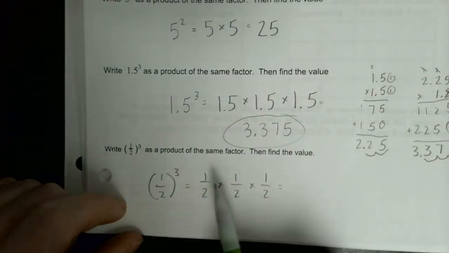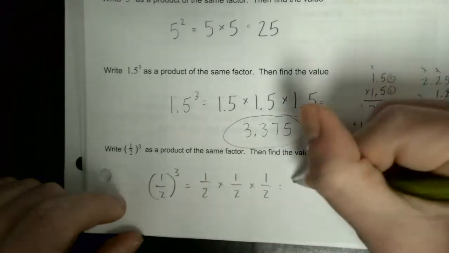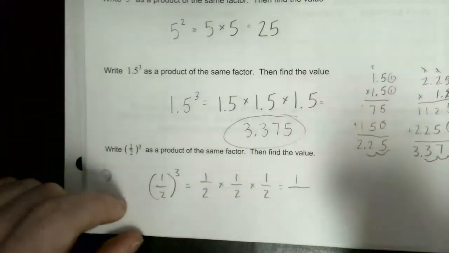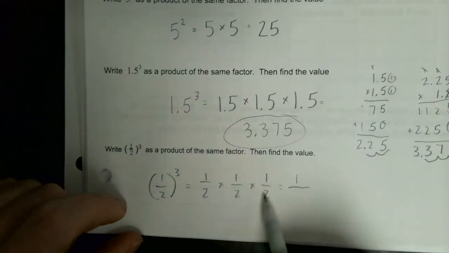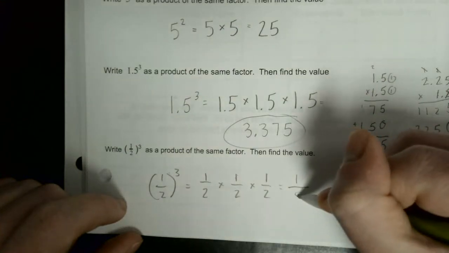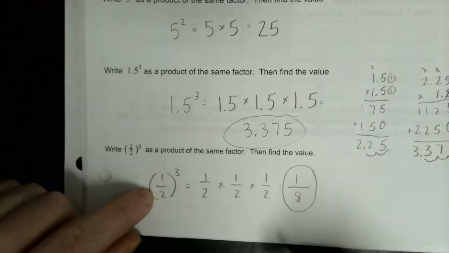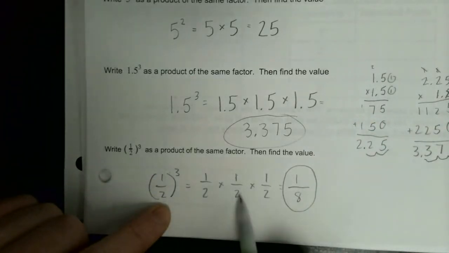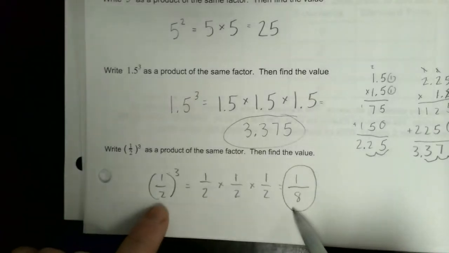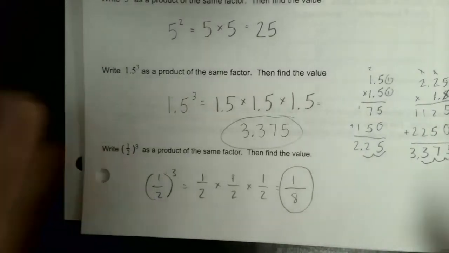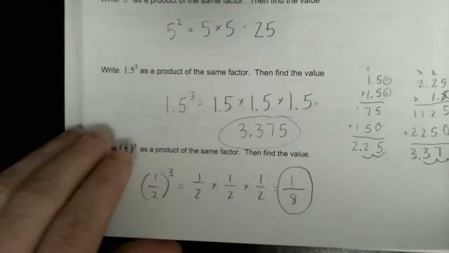All right, well, what's 1 times 1 times 1? Well, 1 times 1 is 1, times 1, that's 1. So this one isn't as bad as it may seem. 2 times 2 is 4 times 2 is 8. 1/8, that would be it. So notice that 1/8 is less than 1/2. And what's happening is when you multiply a fraction by a fraction, it actually decreases in value. So we wind up with a fraction that's even less than what we started with. So sometimes exponents can get really, really small really quick, as opposed to really big really quick.